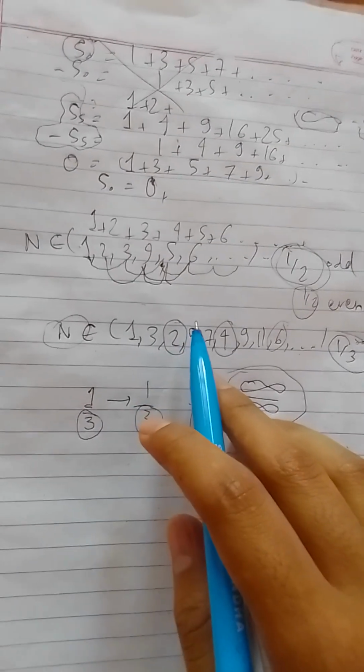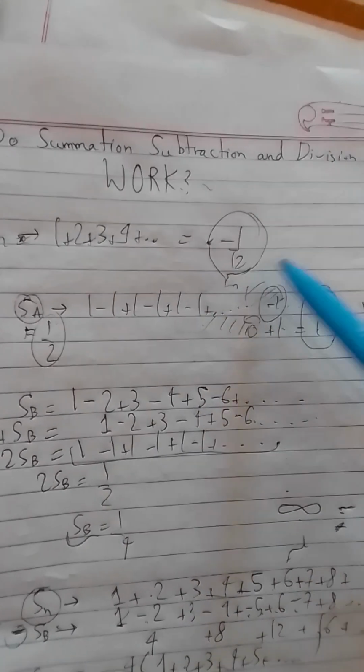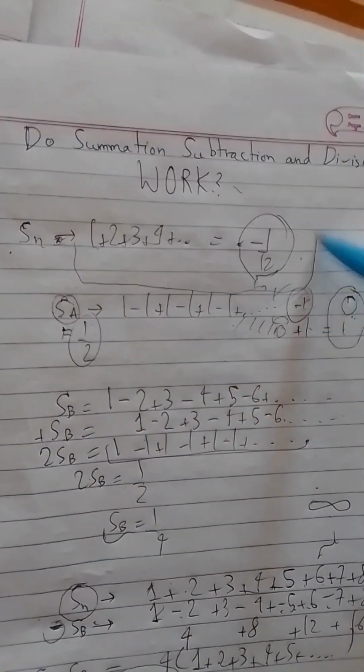So now the question becomes, do summation and subtractions work for infinite sums? As outrageous but technically true things like this emerge from using these sums.